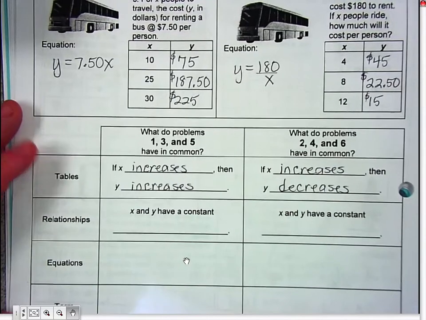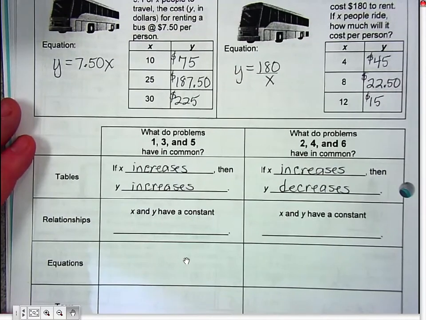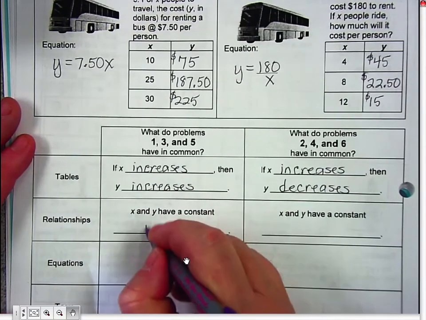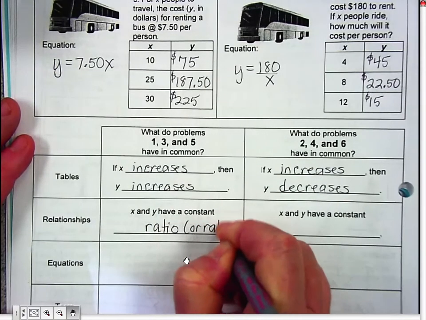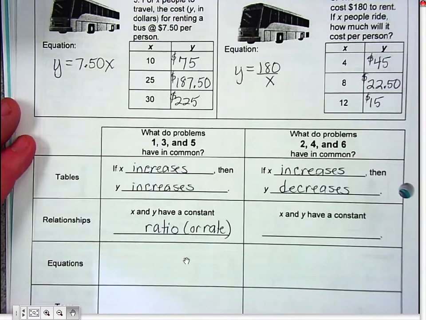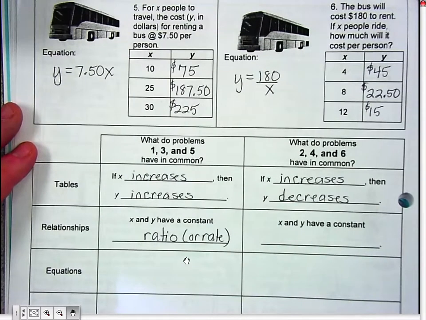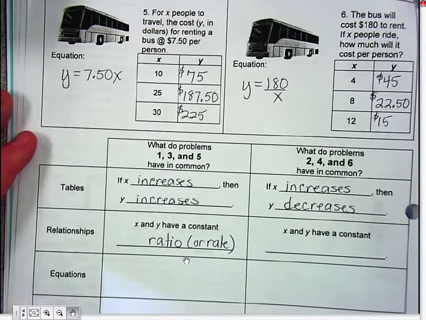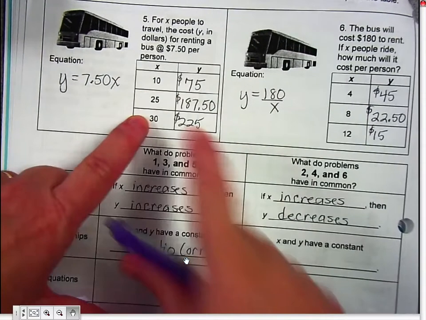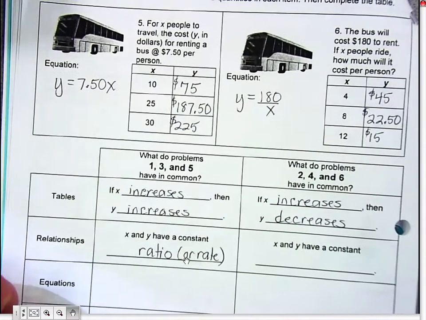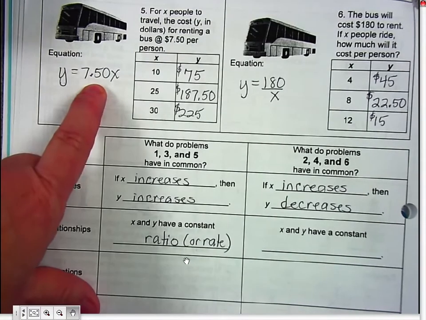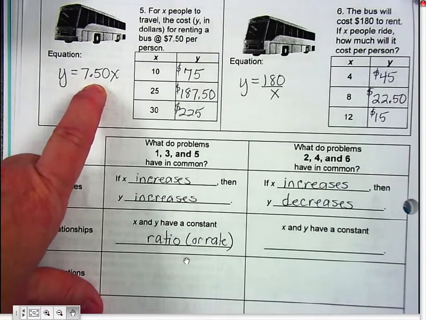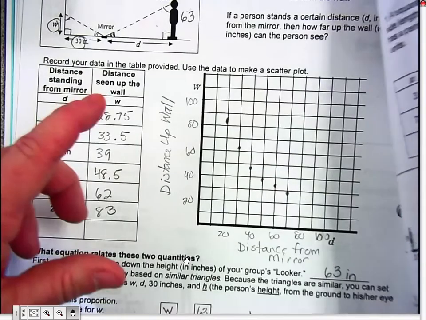Now we're going to see that X and Y have a constant ratio or rate. We're going to see where we get that from. What they mean is, if you look at the number in front of the X, that is going to be your ratio.